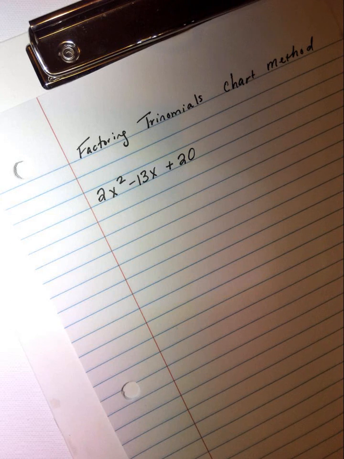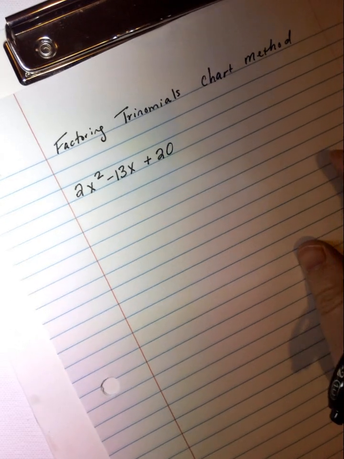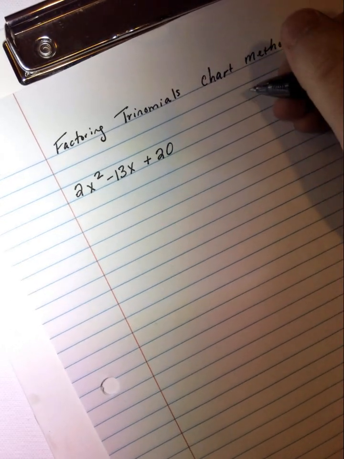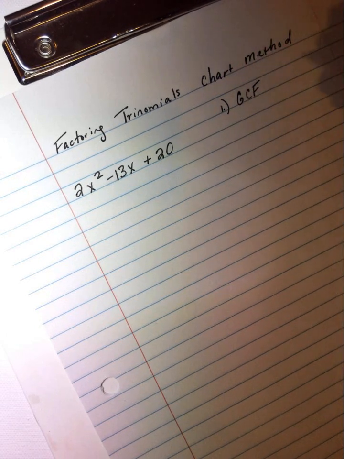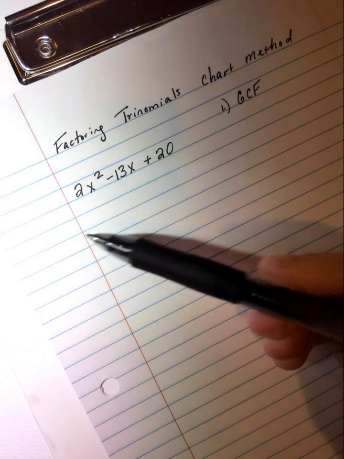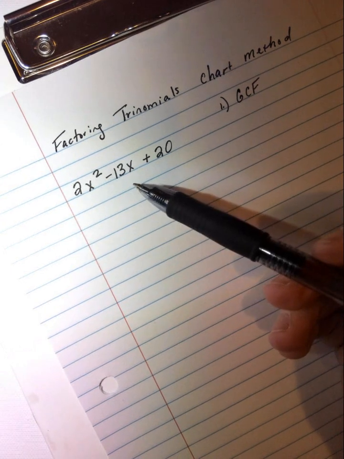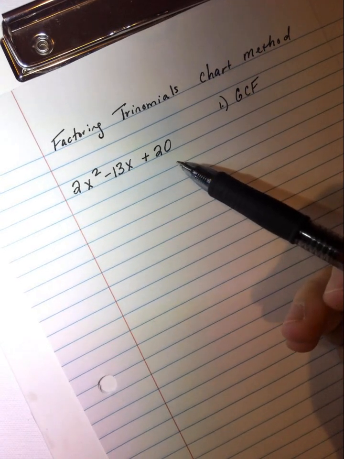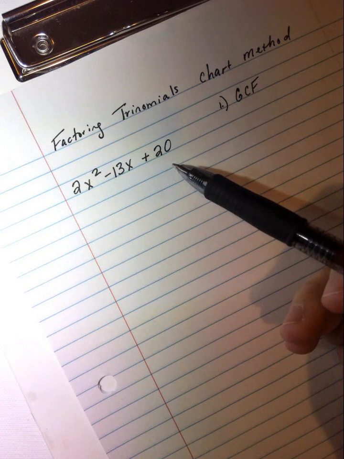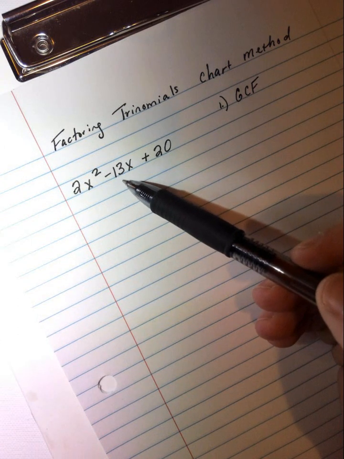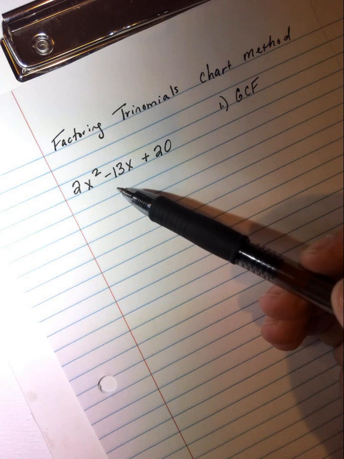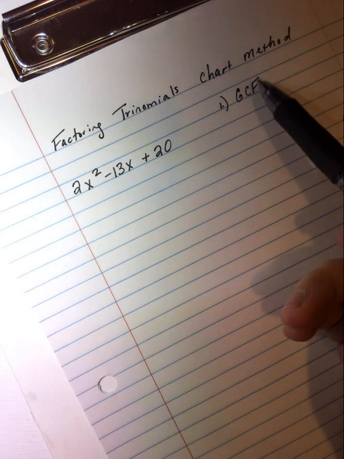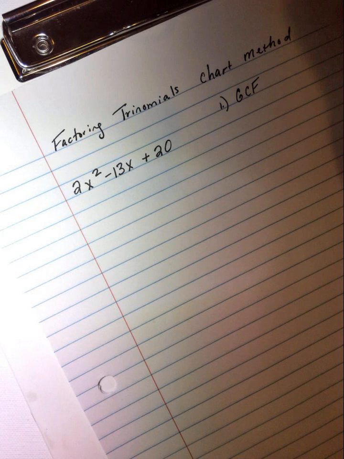Okay, so the chart method is very simple. I do have steps. I know we don't like procedural stuff, but I do have steps. Chart method, look for a GCF. So if I look at my A, my B, and my C, so 2, 13, and 20, is there a GCF between 2, 13, and 20? In this case, there's not, because 13 is a prime number. The next example, I'll show you a GCF, and I'll show you how to do it on the calculator as well. There's no GCF, so I can kind of skip this step.